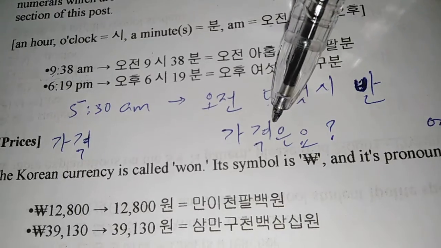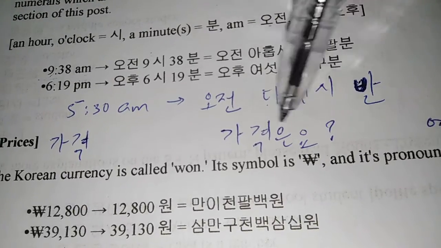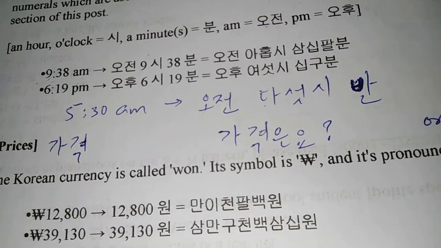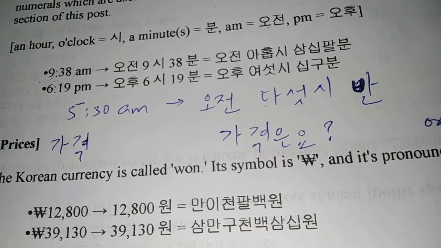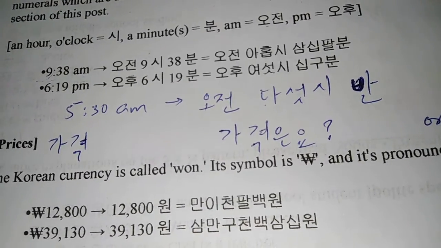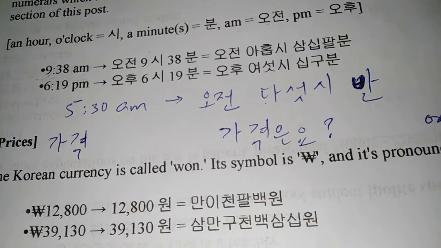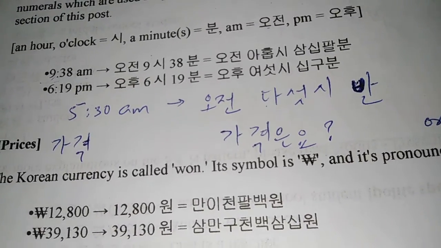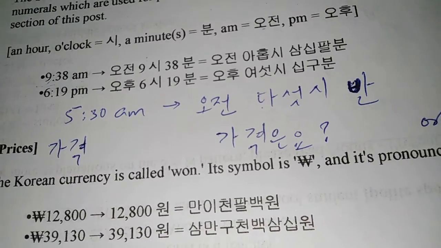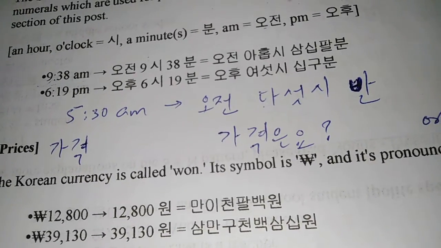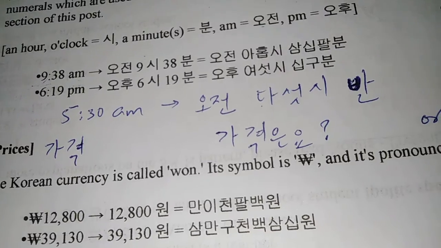가격 and then 은요. If it is informal, you wouldn't use banmal in a shop with a random stranger, even if you know that shopkeeper for a long time. But just in case you're using informal speech, it would just be 가격은.